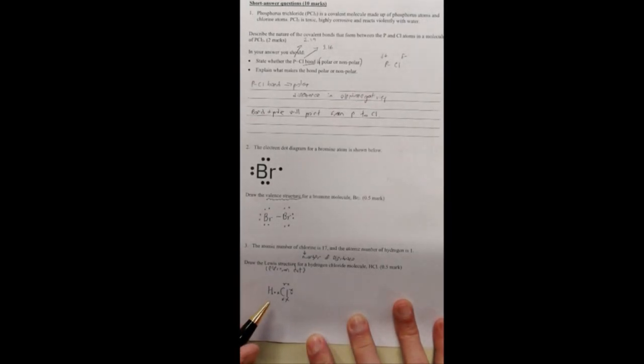So you have 1 hydrogen, you have a chlorine, so they share 1 valence electron with one another. So you usually represent it by dots and crosses, as you can see here. And that is the general idea of how you draw the Lewis structure, or the electron dot, of hydrogen chloride.